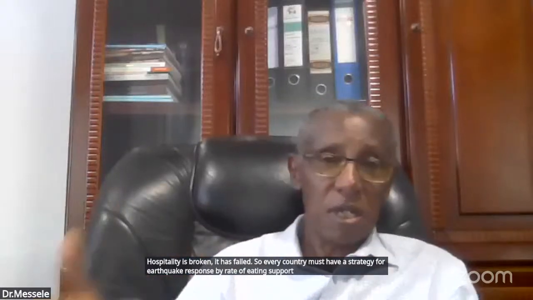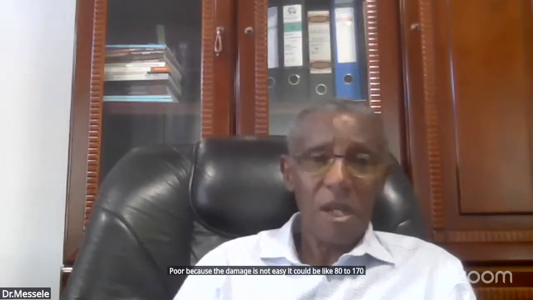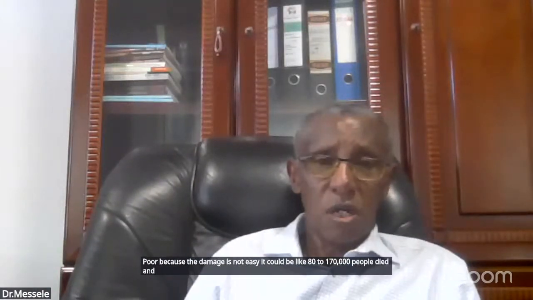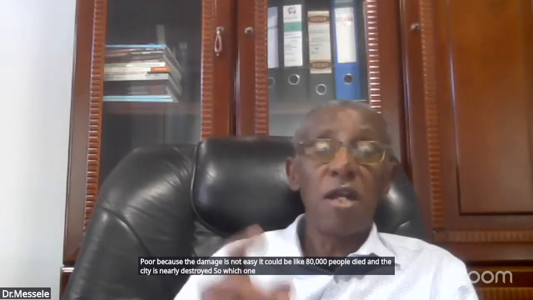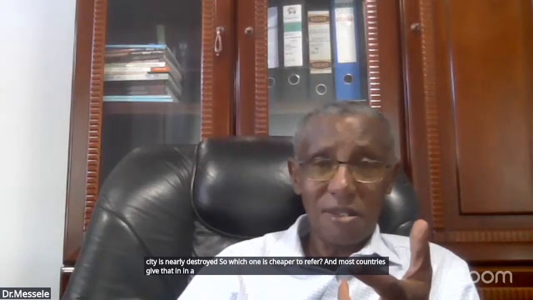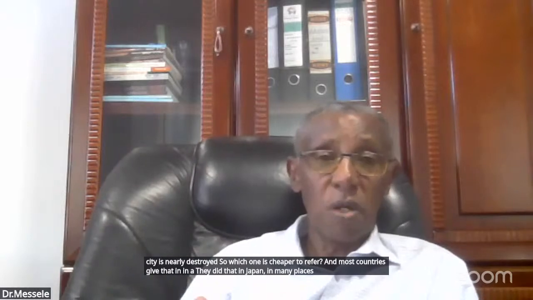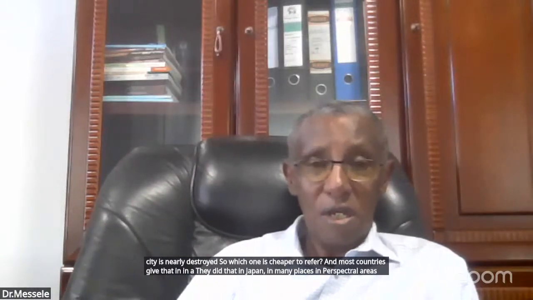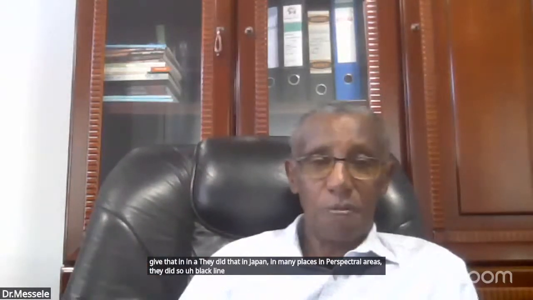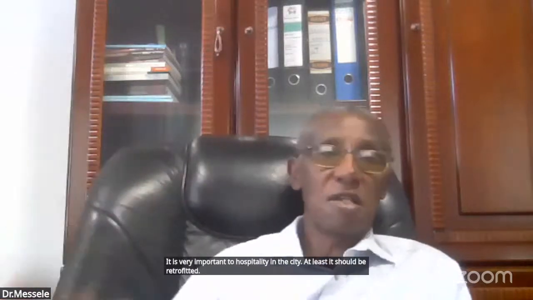If possible, let's retrofit all, because the damage is not easy. It could be like 230,000 people died, and the city is nearly destroyed. So which one is cheaper to retrofit? And most countries did that. In LA, they did that. In Japan, in many places in earthquake-prone areas, they did that. So Black Line, I have no specific prejudice against, but it is a very important hospital in the city. At least it should be retrofitted. Many things like that also.